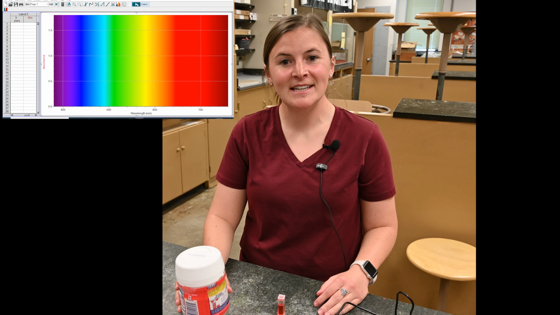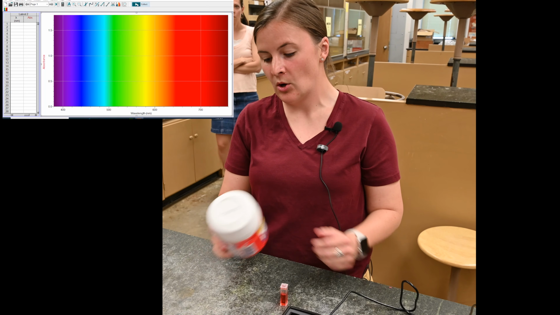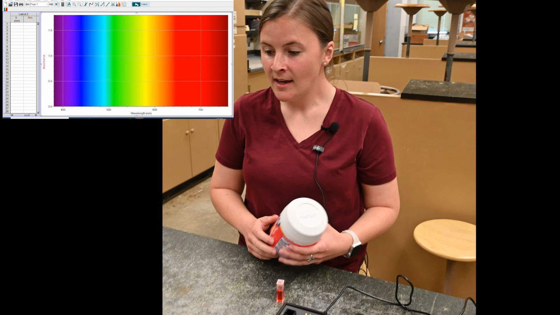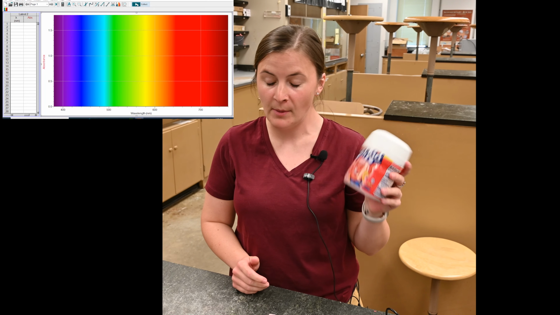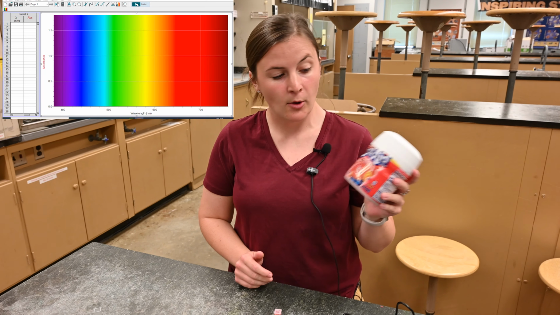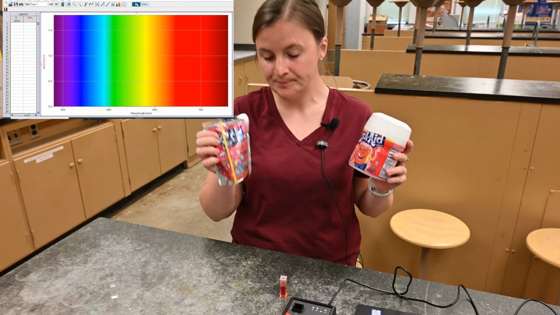Hey guys, today we have our Kool-Aid analysis lab. So what I have prepared for us, I have made some concentrated solutions of Kool-Aid coming from the powder, and we're going to see how the powder compares to a pre-made Kool-Aid jammer.